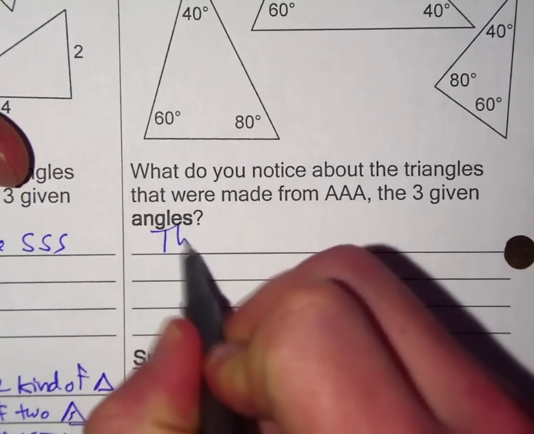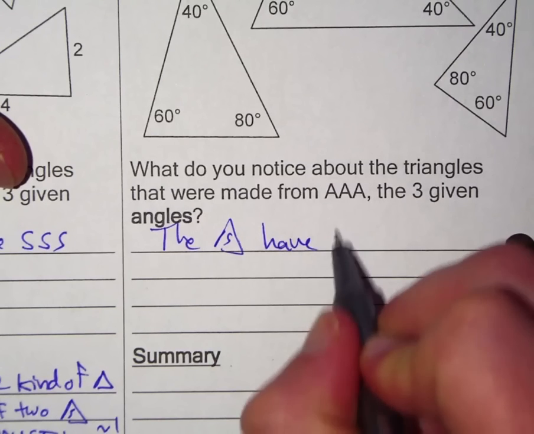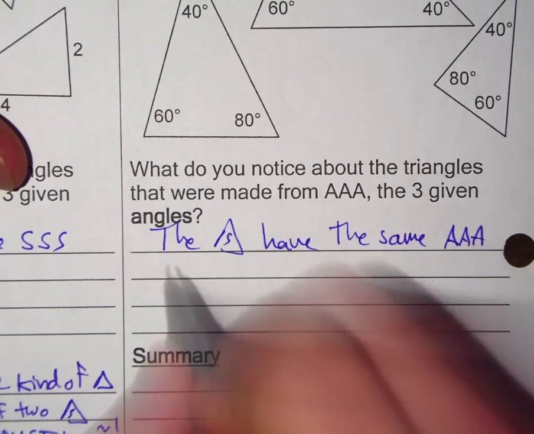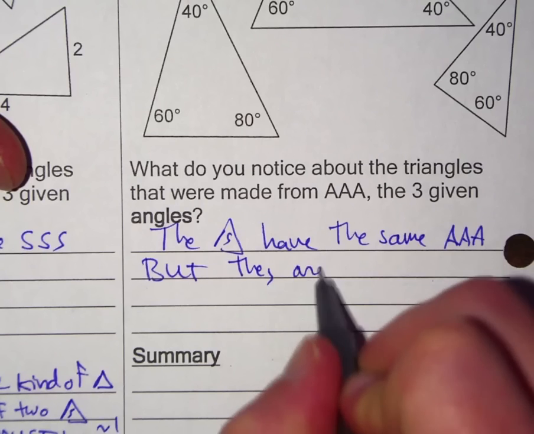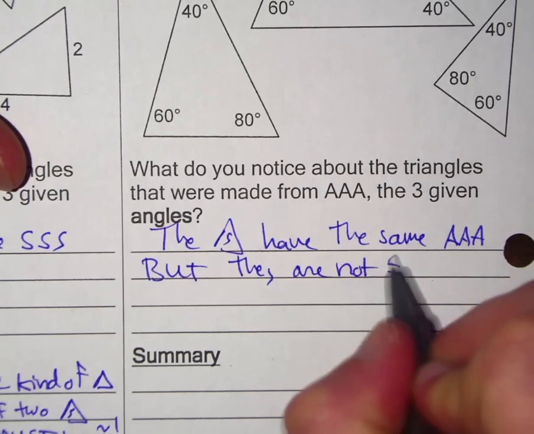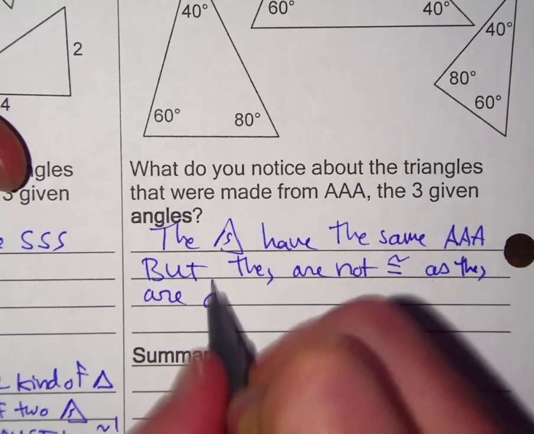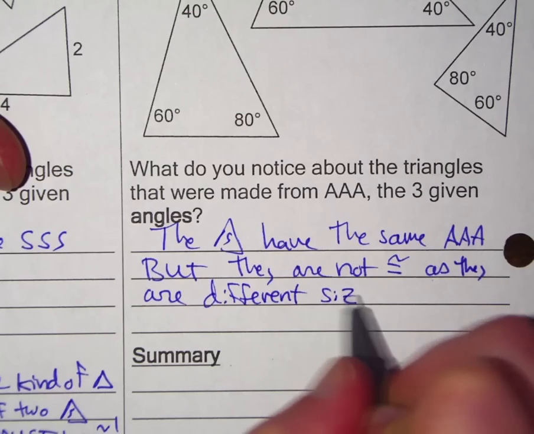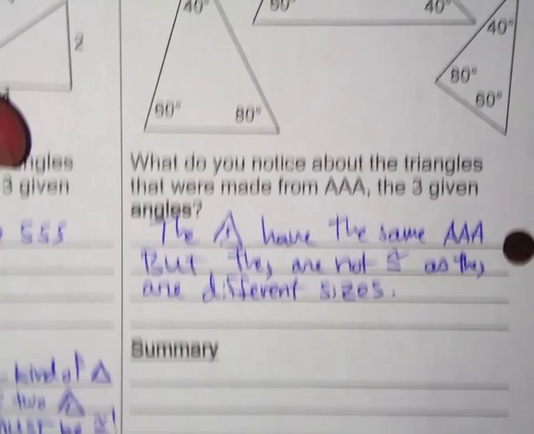So the triangles have the same 3 angles, but they are not congruent, as they are different sizes. These are actually called similar, and we'll come back to that at a later date.